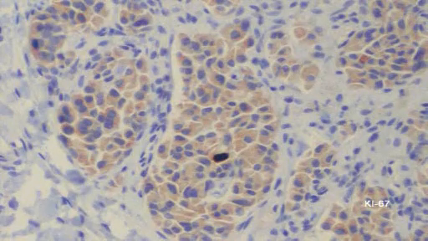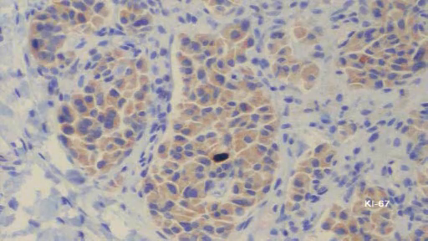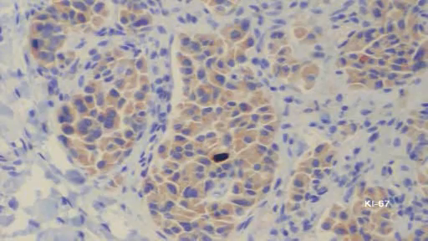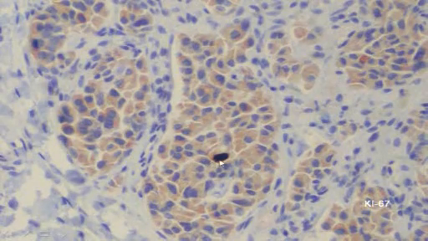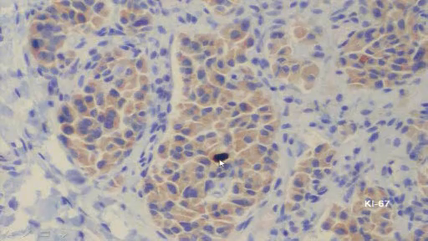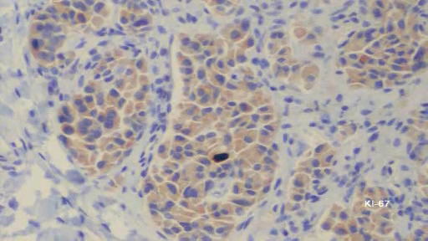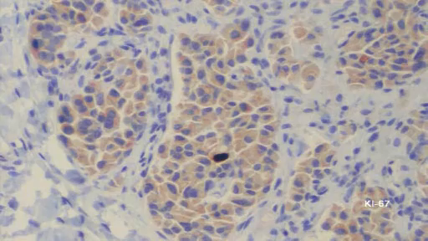And finally, the Ki67, which is the proliferation rate, and that is pretty low. You see there's one nucleus really staining strongly there, but most of the other cells here, at least, are not staining. So it was less than 2% in this tumor also.